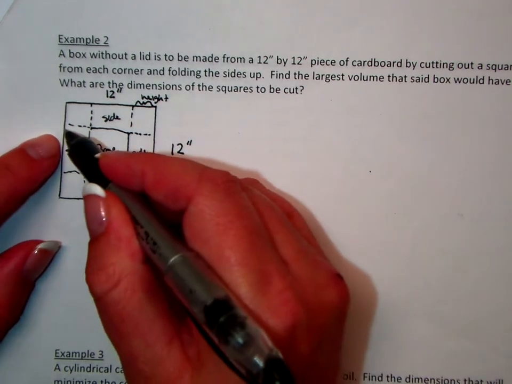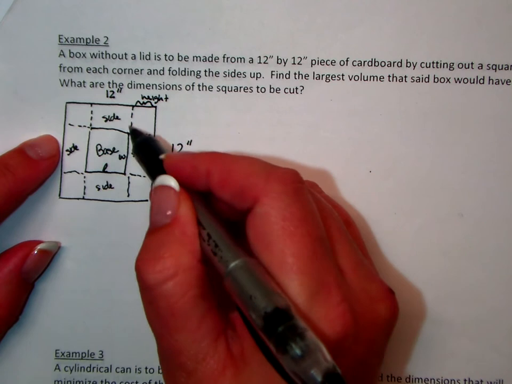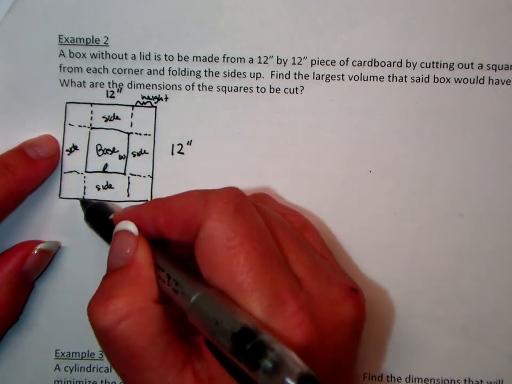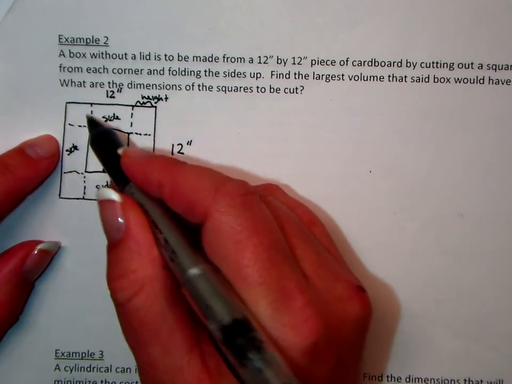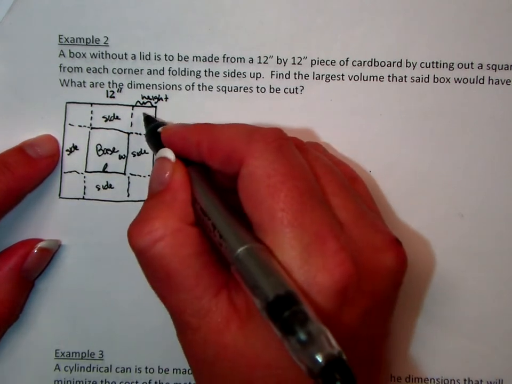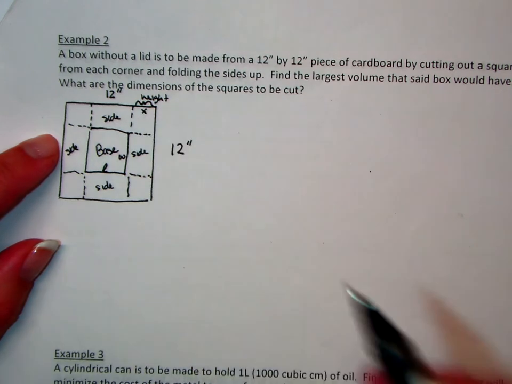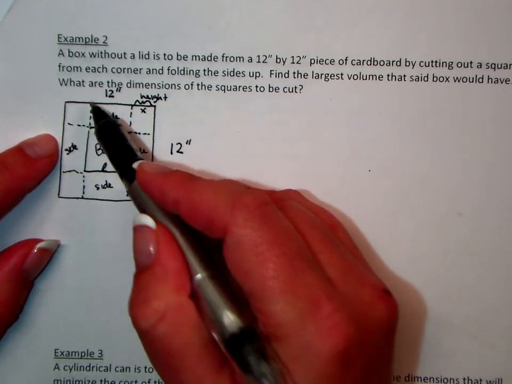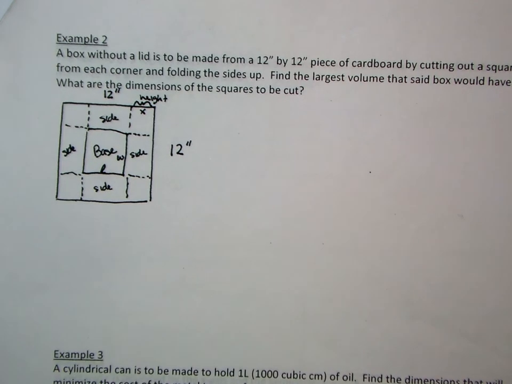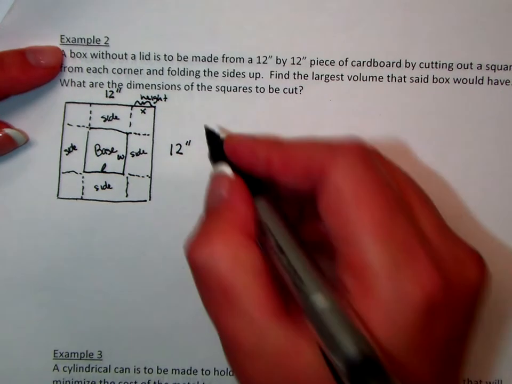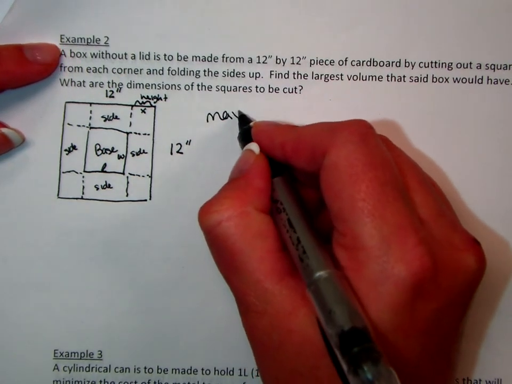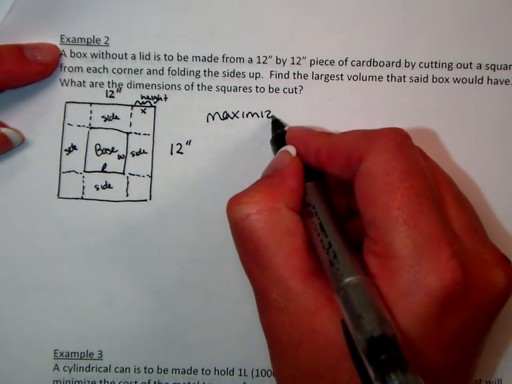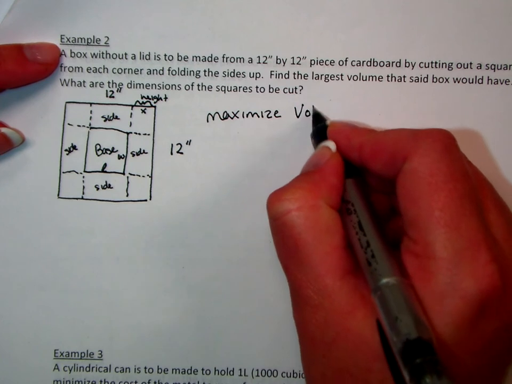Now it's important that all of our sides are equal height, so every single one of these dotted lines is the same distance. So I'm going to call the height x. This is where I'm going to put the x. So I have x, x, x, x on all the sides. What we're trying to optimize is the largest volume, so we want to maximize the volume.